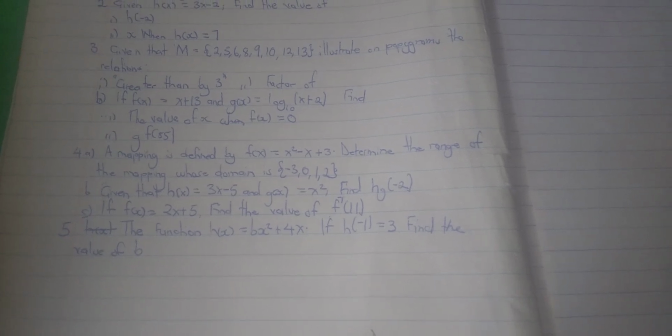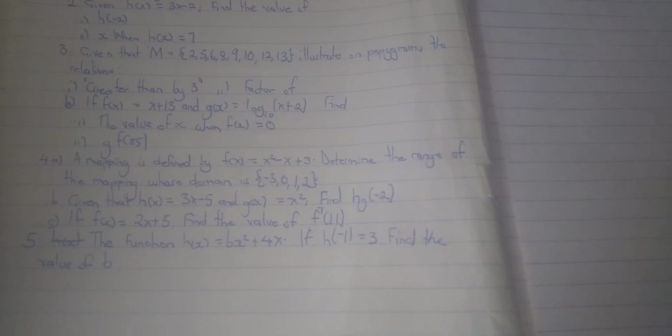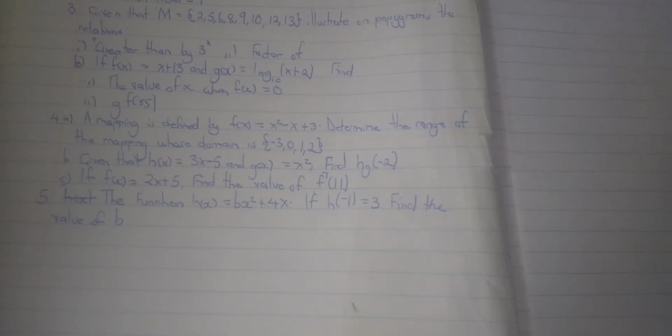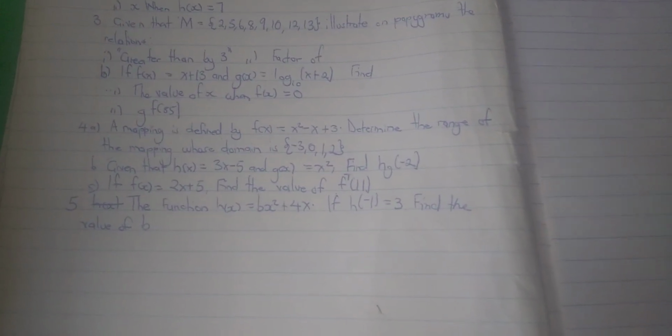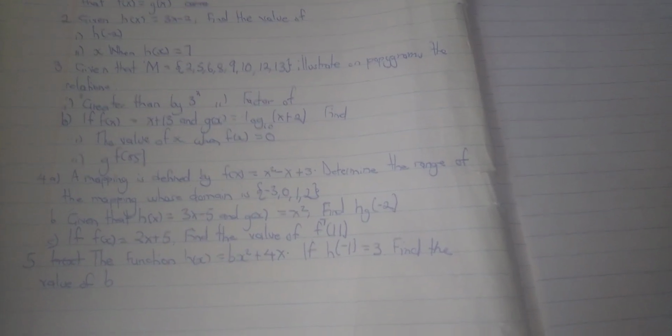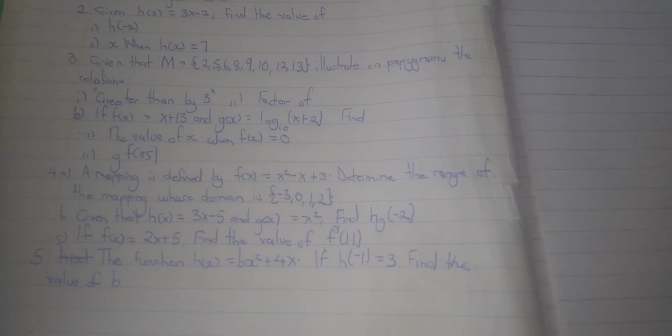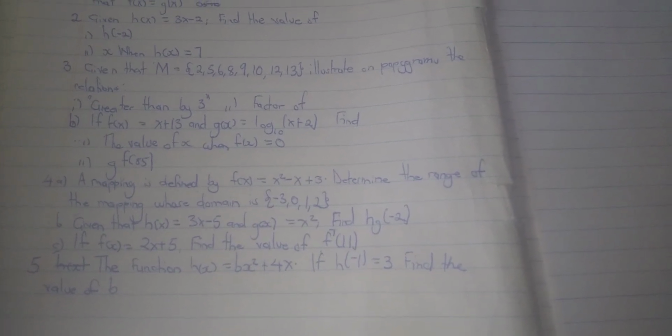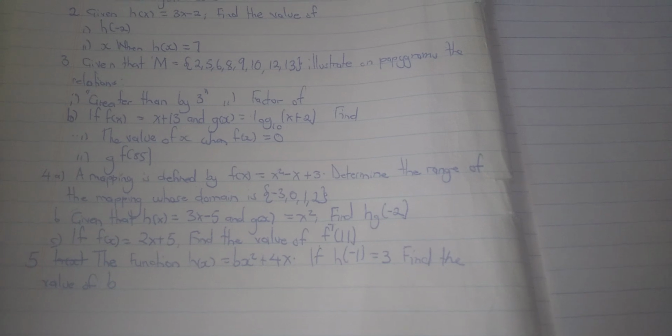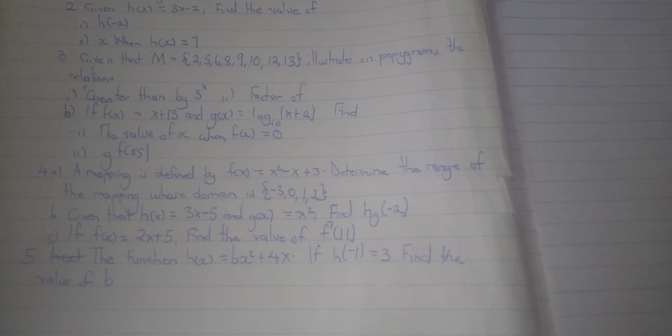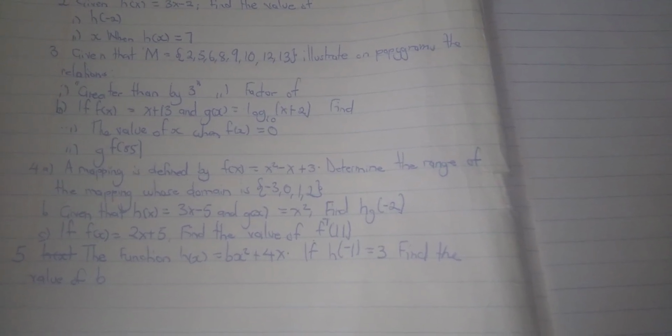So still continuing with our revision on functions. We shall attempt question 3, which you have given us. They want us to illustrate it on an arrow diagram. They want us to show the relation "is greater than by 3", then "is a factor of". So attempting Roman numeral number 1.